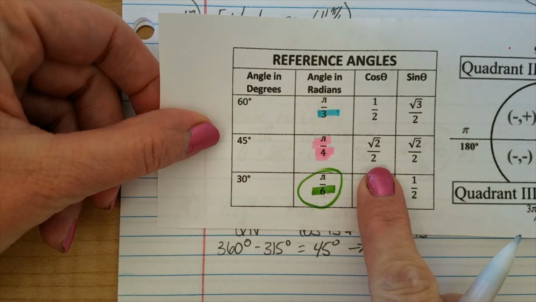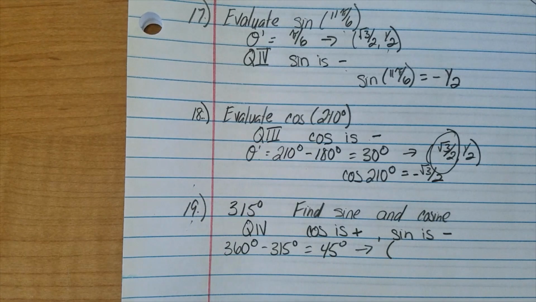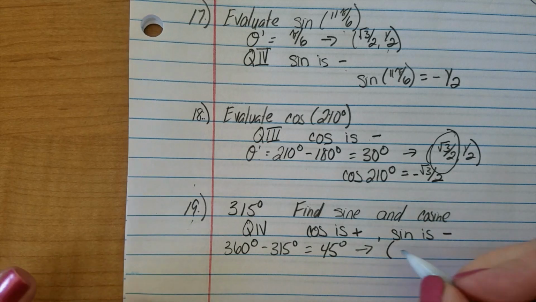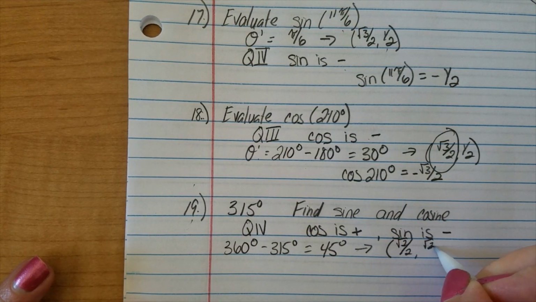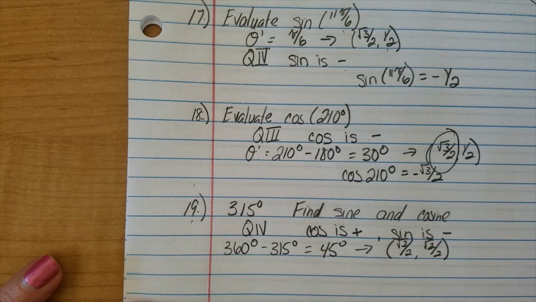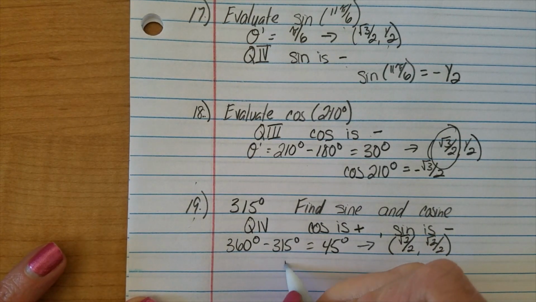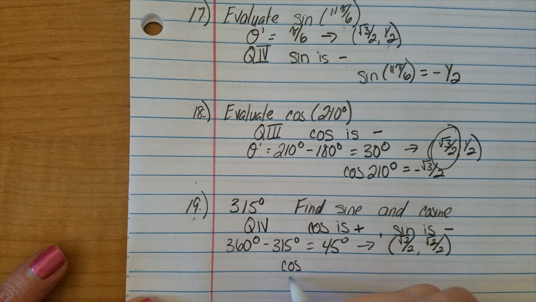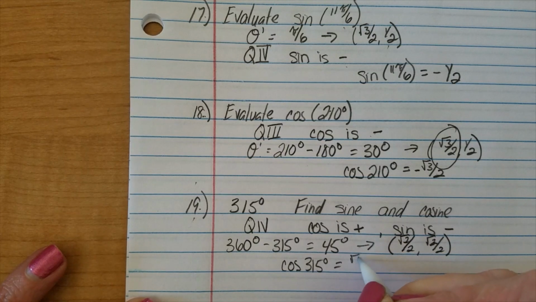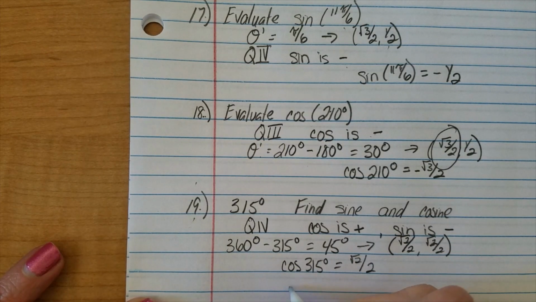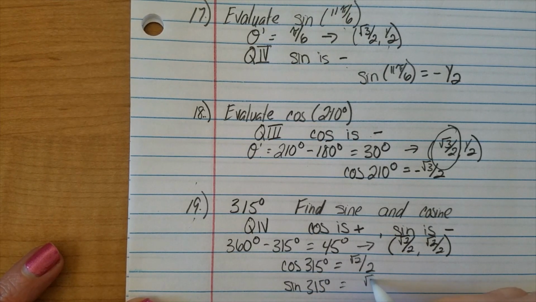Go back here, square root 2 over 2 and square root 2 over 2, the nice easy one. So that means the cosine of 315 degrees is positive, square root 2 over 2. Sine of 315 degrees, but sine is negative.